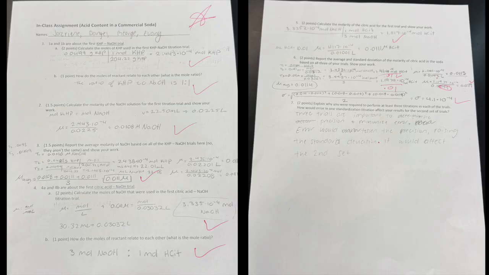Since citric acid is a triprotic acid, the mole ratio between it and NaOH is 3 to 1. Therefore, divide the moles of NaOH delivered to the soda by 3 in order to find the moles of citric acid. Next, divide the moles of citric acid by the total volume delivered to find the molarity of citric acid in the soda.